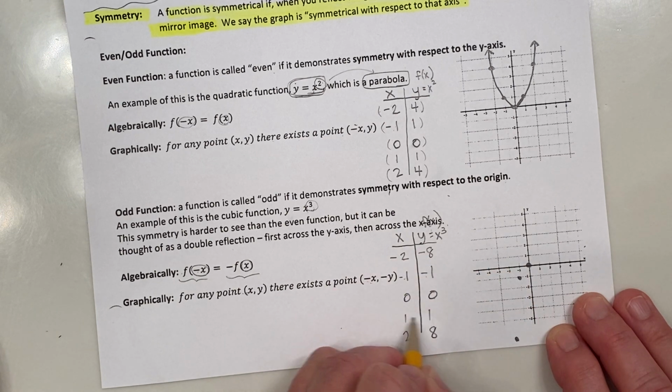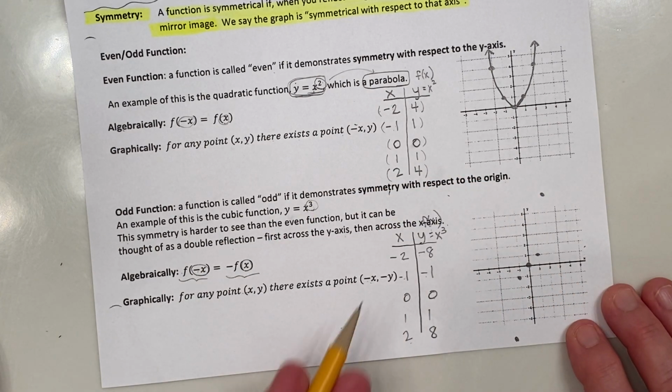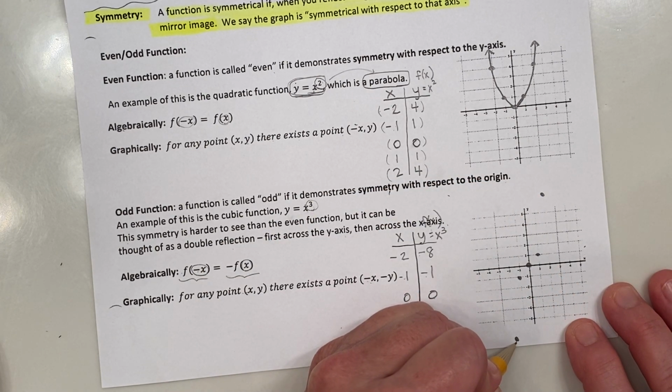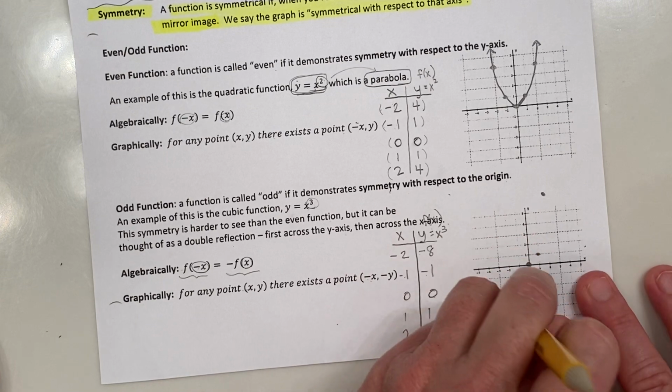Looks like I got 0, 0, and then 1, 1. And then 2, 8's probably going to be off the grid too, but I'll put it up here. So when I draw this, I know that I could continue down this way. I'd put an arrow down here, and I'd come up here. I want to be careful how I draw that.